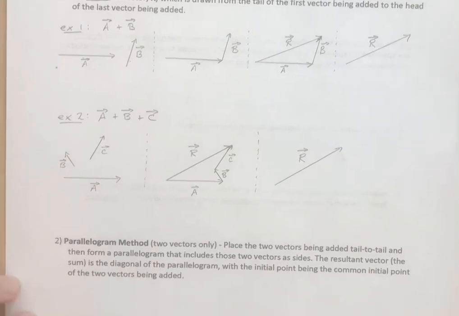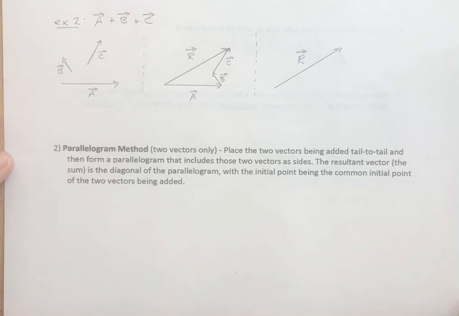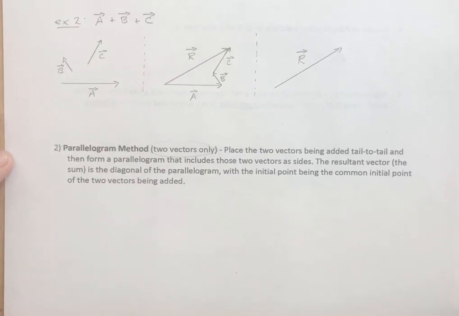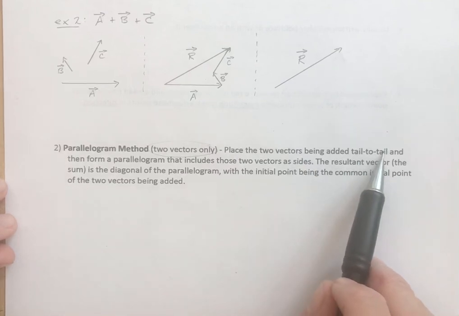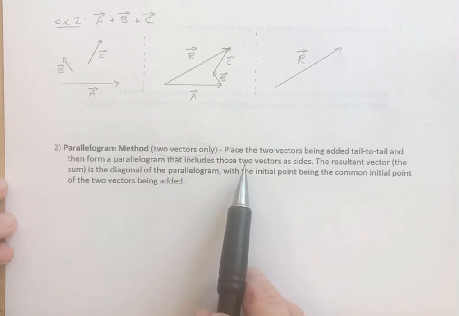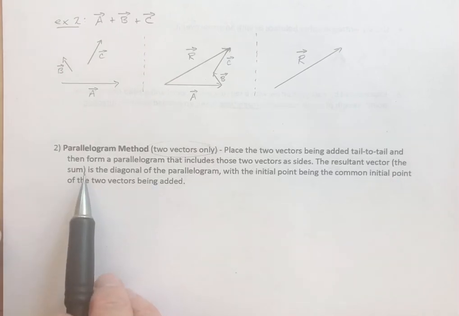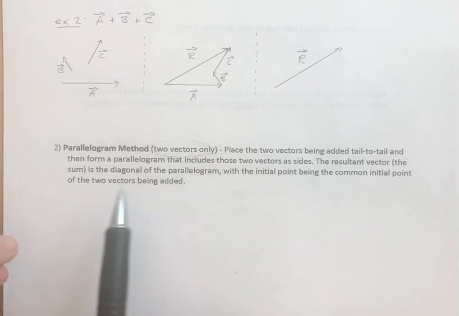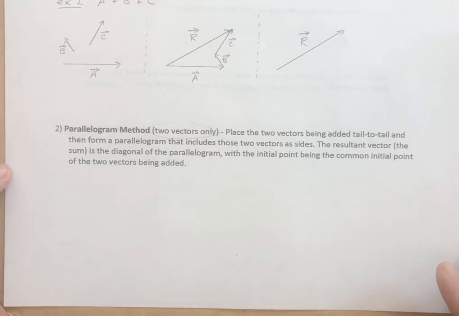The other method is the parallelogram method, and it applies to when you have simply 2 vectors. So this is 2 vectors only in the parallelogram method. And this method says we place the 2 vectors being added tail to tail, and then we form a parallelogram that includes those 2 vectors as sides. The resultant vector then, the sum, is the diagonal of the parallelogram, with the initial point being the common initial point of the 2 vectors being added. Okay, let me give myself a bit more space here.